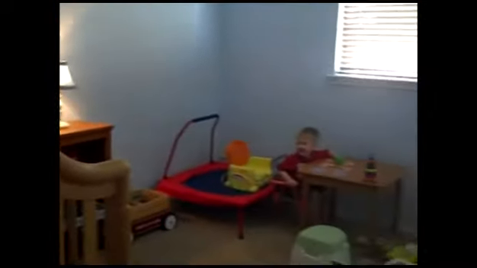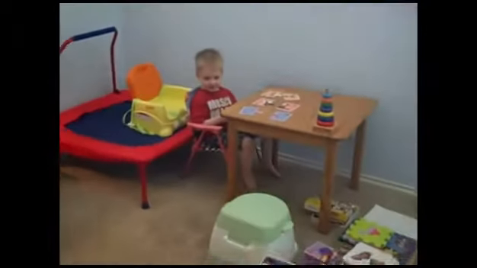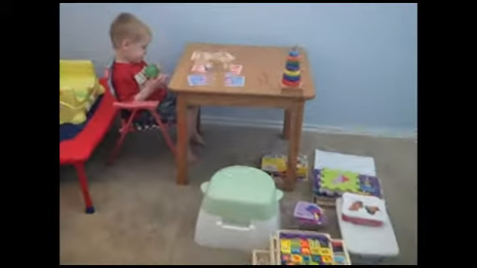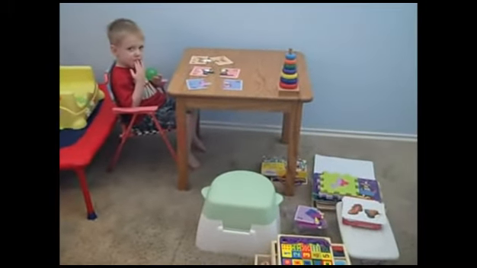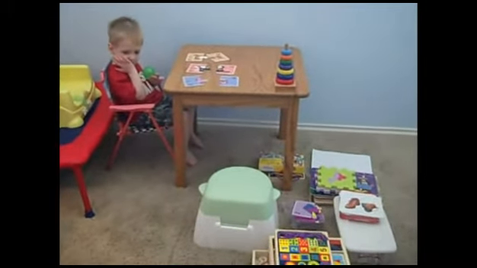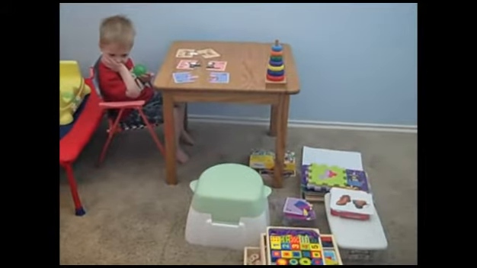This is Dylan's room. This is where we do the therapy. And that's his little table. You can see we need a lot of toys because Dylan gets bored easily. So I'm going to show you how we do this.